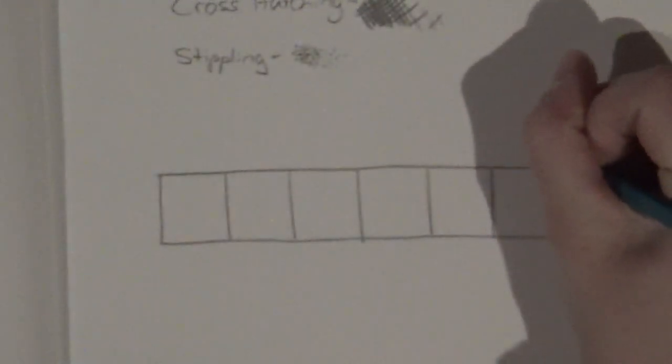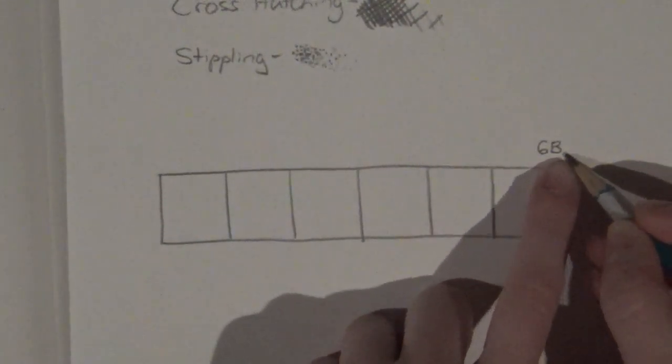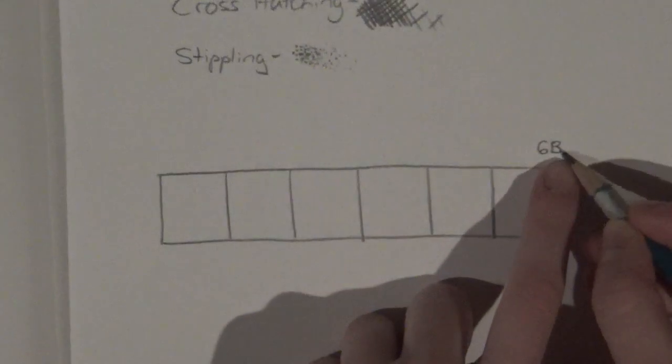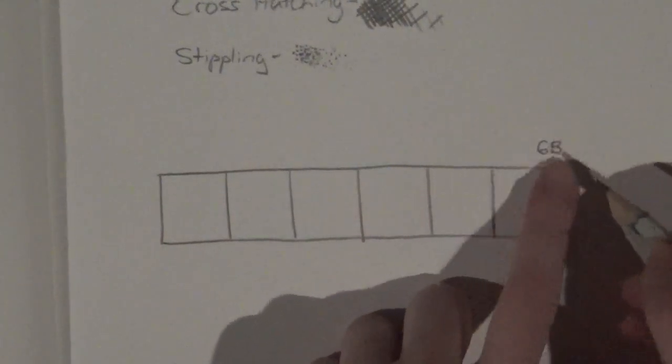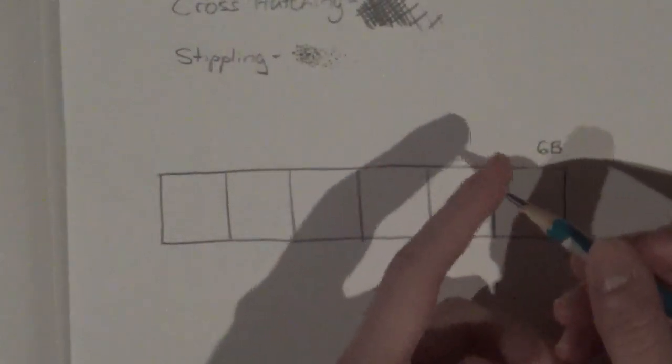6B pencil is really dark. When you have a B in the pencil, the bigger the number, the darker the lead is going to be in the pencil.